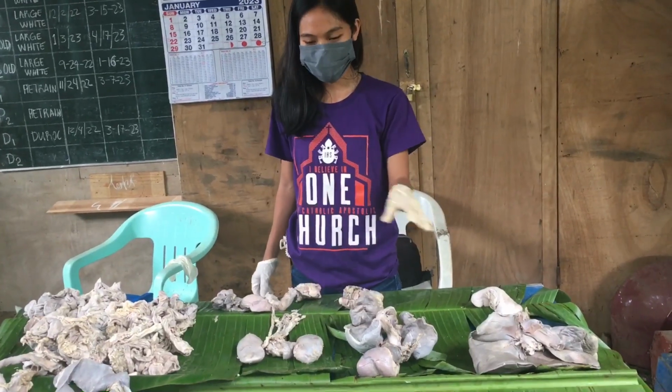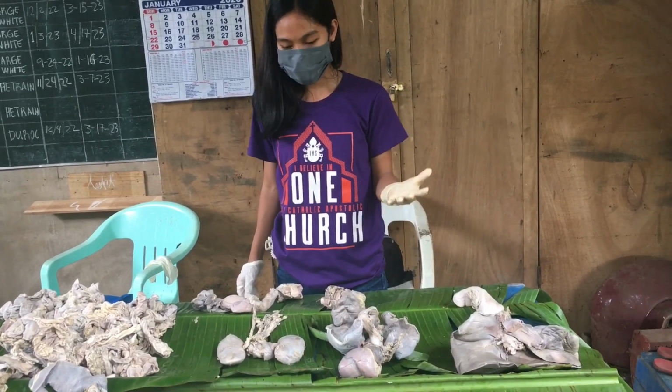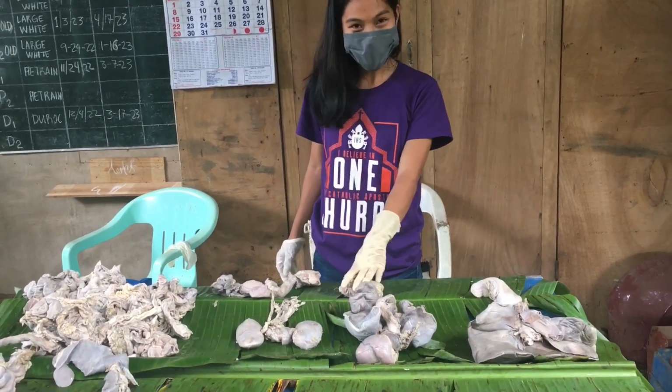My name is Reese, and we are going to identify these organs of swine. There are 3, 4, and many more organs. So without further ado, let's begin.